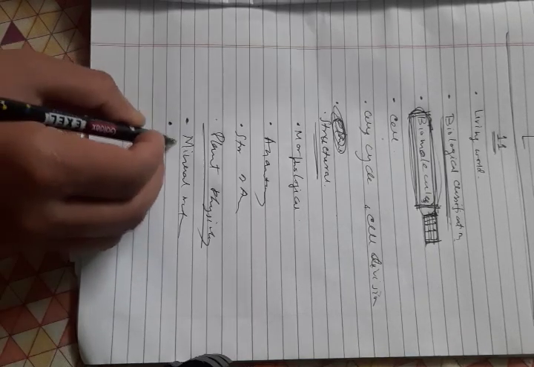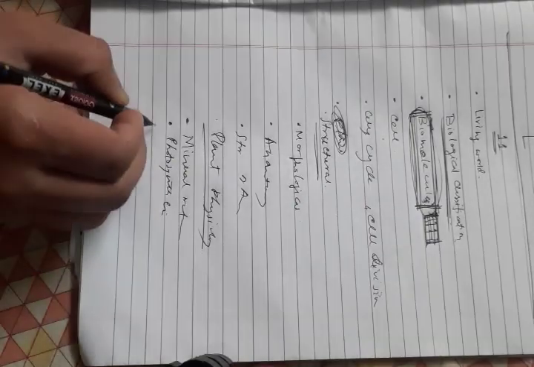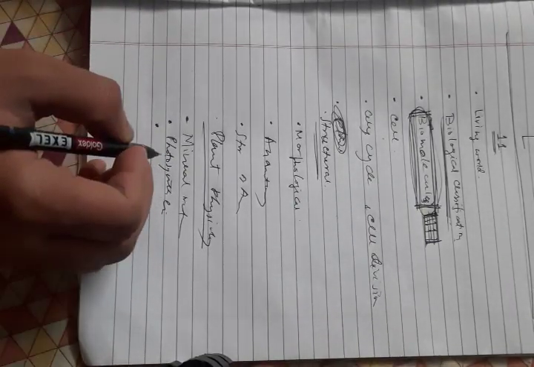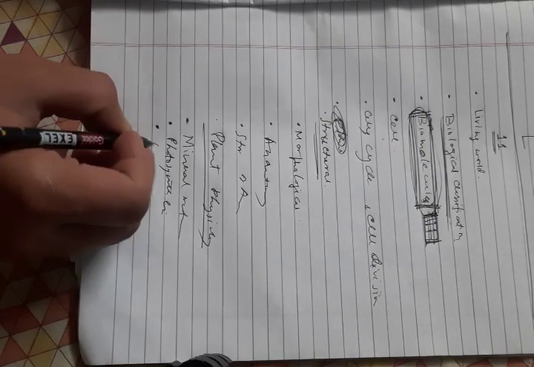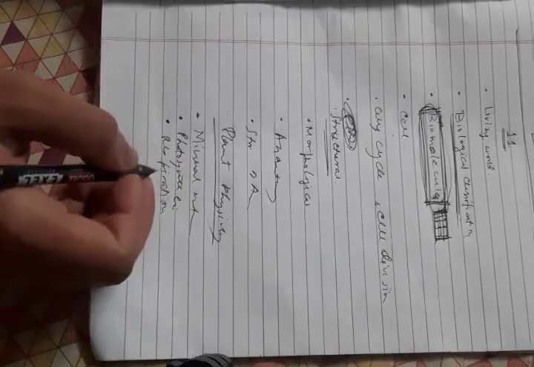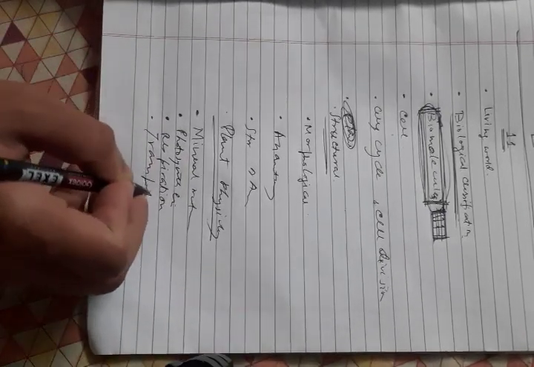And then, if there is mineral and nutrition, what does a plant make you remember of? First of all, it makes you remember of photosynthesis. So there's a chapter related to photosynthesis. Then there is another chapter related to what it is producing. It is producing something, so you have to respire for energy. Respiration chapter. Then after that there is a transportation chapter.